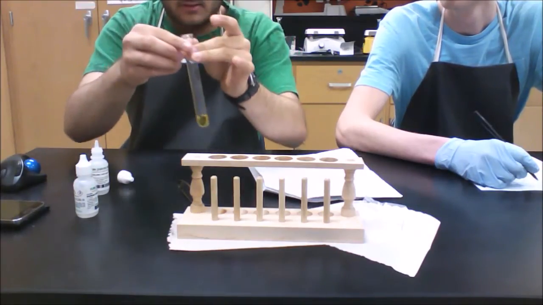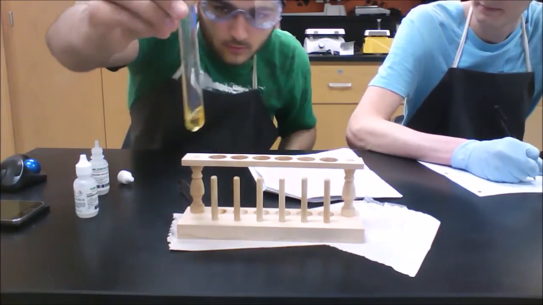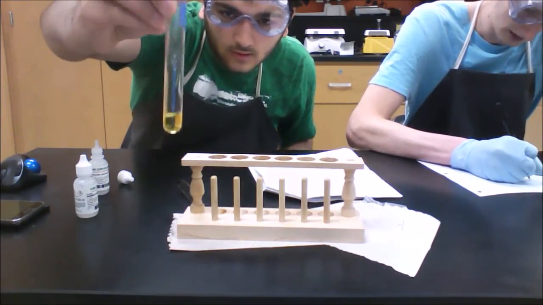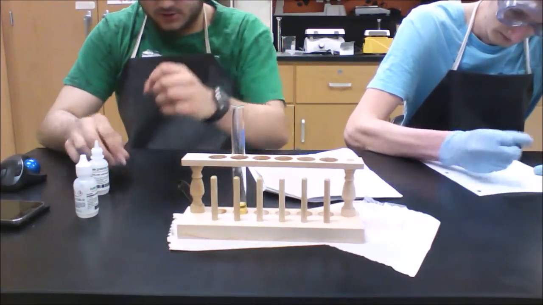So that's 10, and you swirl your test tube around. You can already see it turns a yellow color. The equilibrium has shifted to compensate for the addition of this acid.